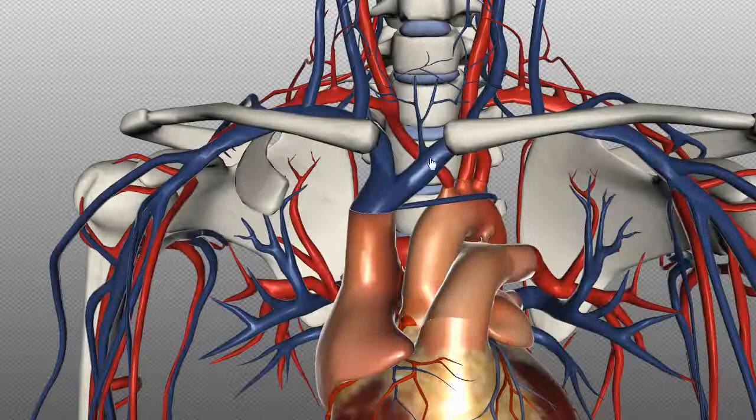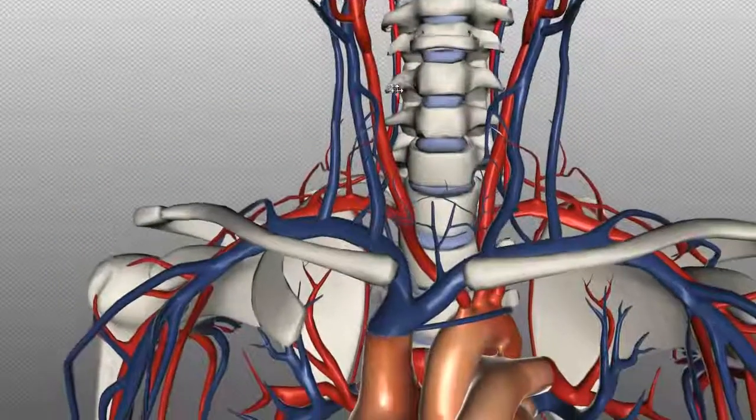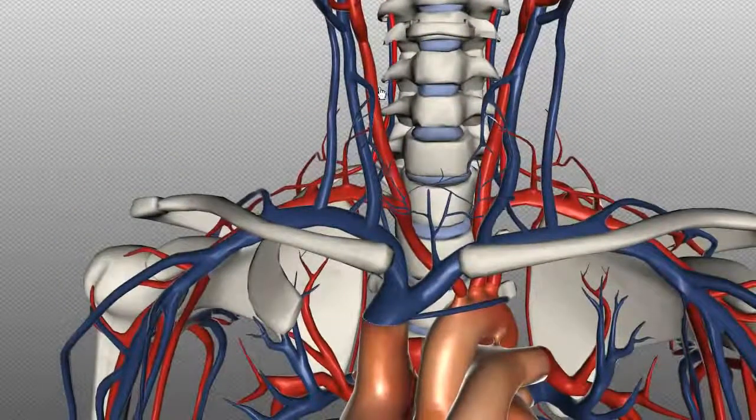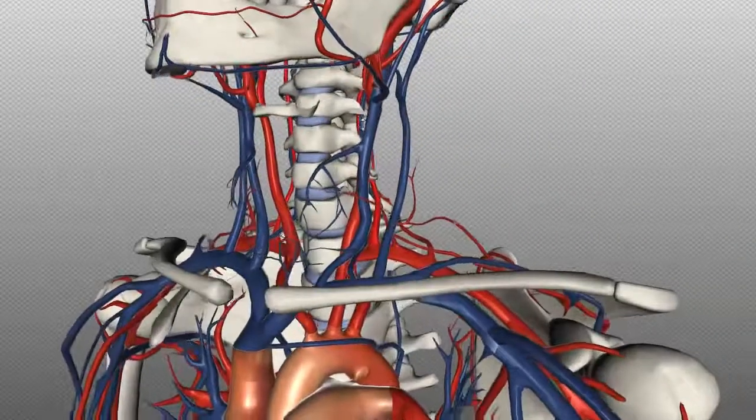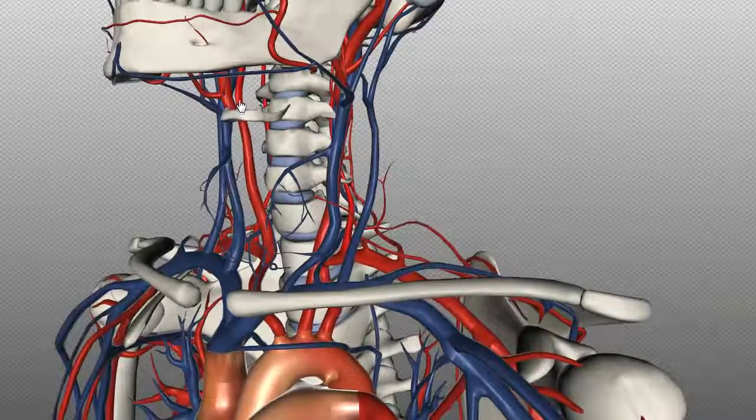So this branch here, this brachiocephalic trunk, then splits into two branches. You've got the right subclavian here and the right common carotid. So just like you've got the left common carotid here, you've got the right common carotid here, which branches off from the brachiocephalic trunk. So just following the common carotid arteries up a bit further, they then split into another two branches. So you've got the internal carotid and the external carotid coming off the common carotid artery.